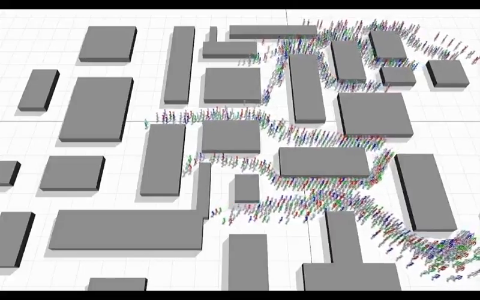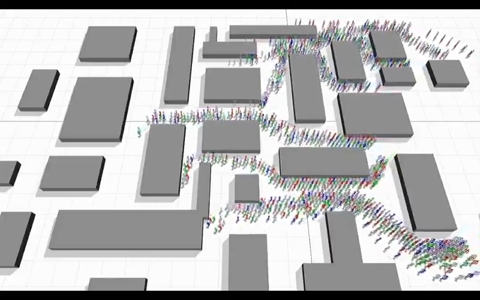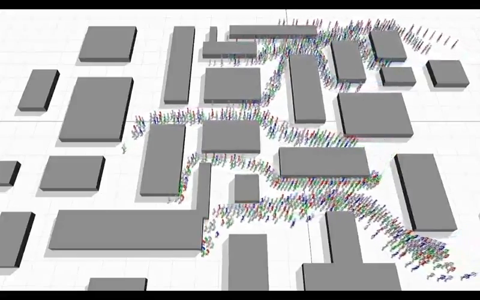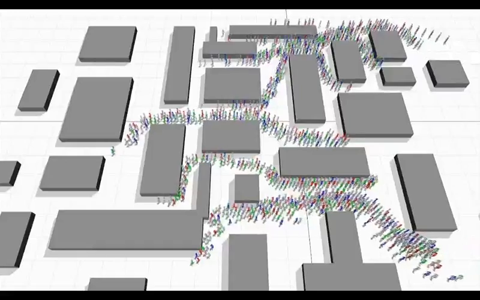In this work, we present a system which determines the optimal flow for large crowds of agents in a scene, such that they cooperate to reach a given goal or set of goals in the shortest time.